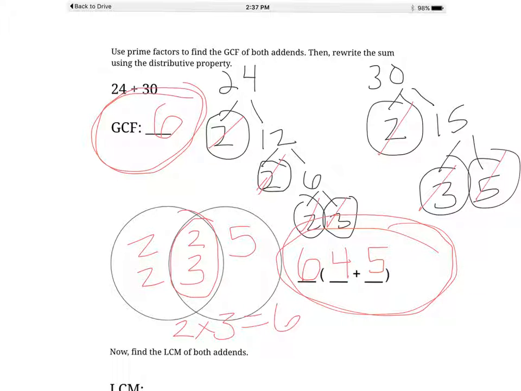Last but not least, I'm going to find the lowest common or least common multiple of both addends. I need to list the multiples of 24 and 30. So I have 24, 48, then I have 72, 96, 120. I can stop there for now. I can always add more if needed.